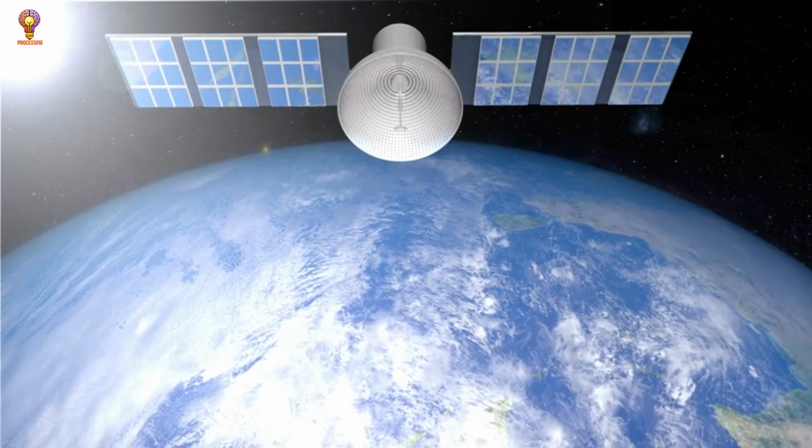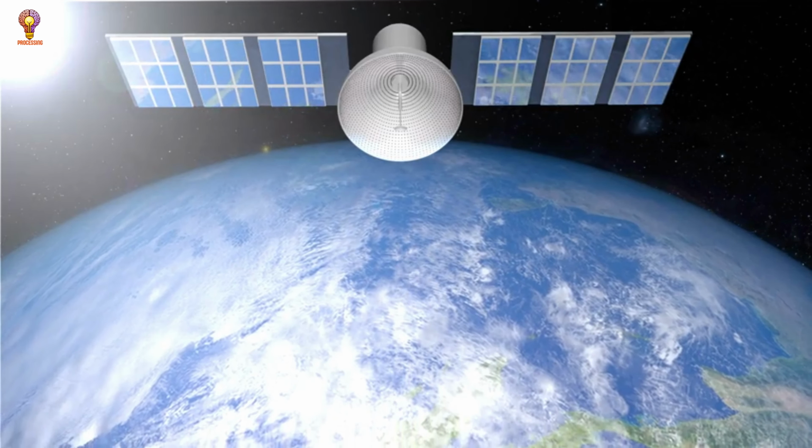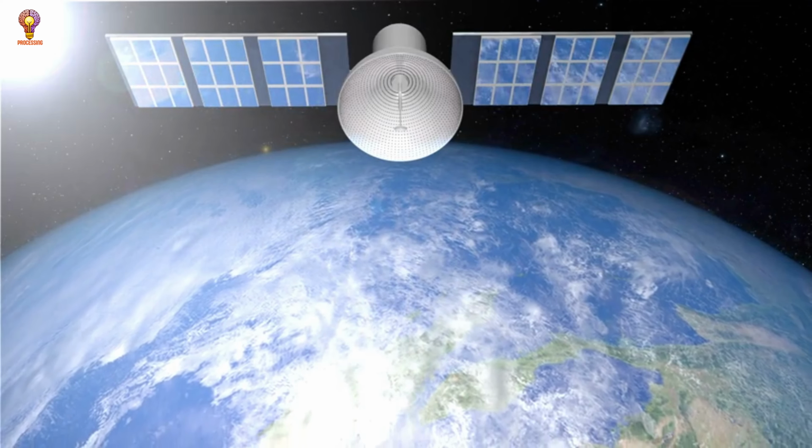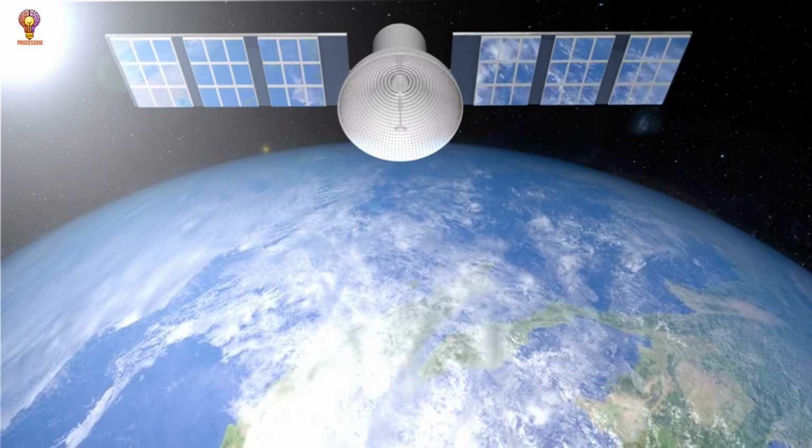3. Space-based solar power, SBSP. Instead of relying on ground-based solar panels, space-based solar power collects solar energy in orbit and beams it to Earth.